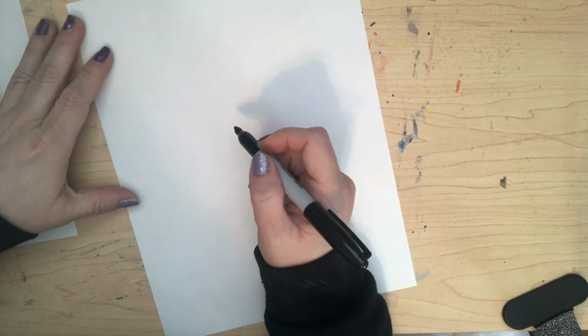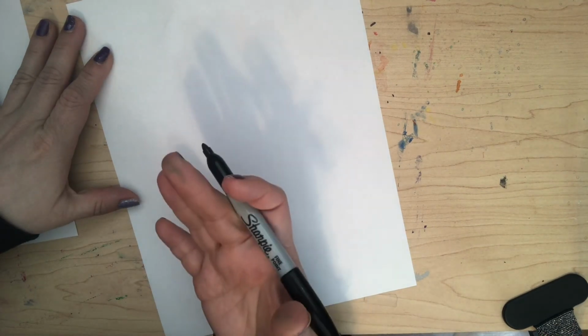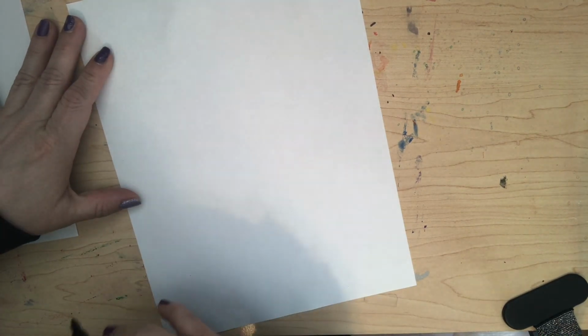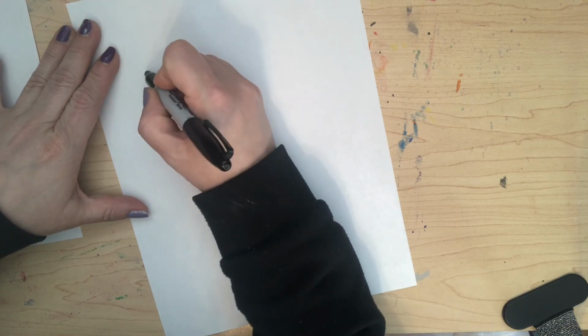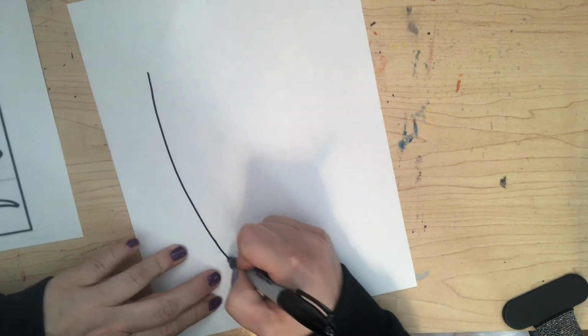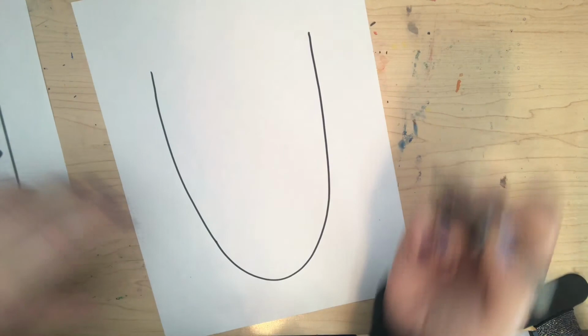It was a really cool way to create a portrait of a person that was very different, that nobody else did. So we're going to start in the center of the paper, and again, it's a self-portrait, so you could make yourself look however you want to. We're going to start with our head in the middle of the paper. We're going to draw a line like a letter U, like this, okay?